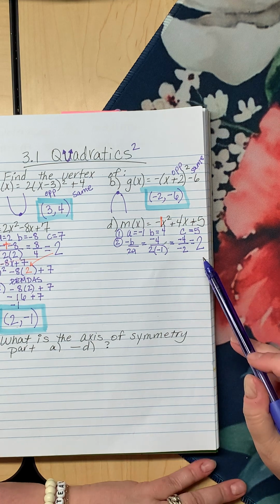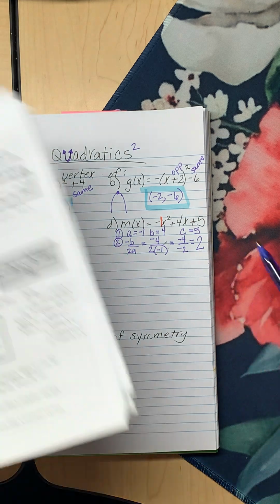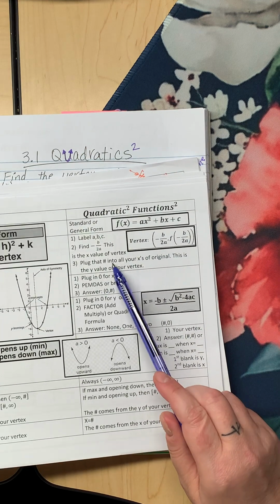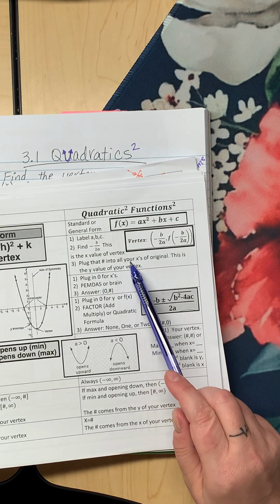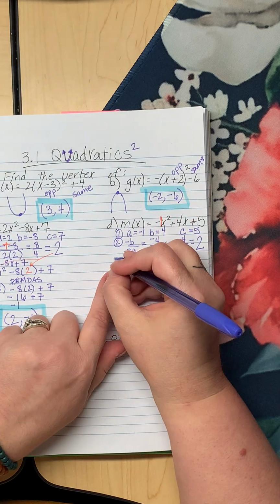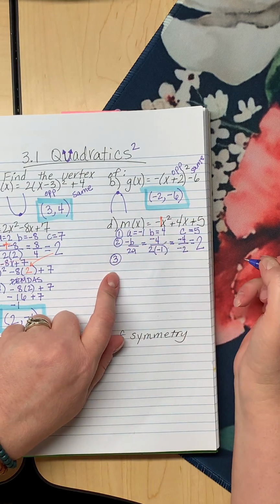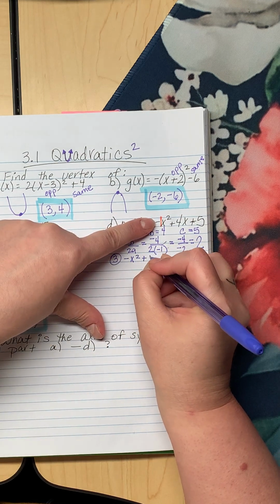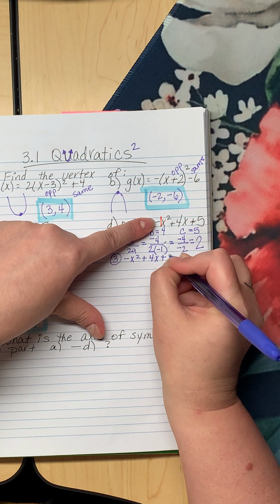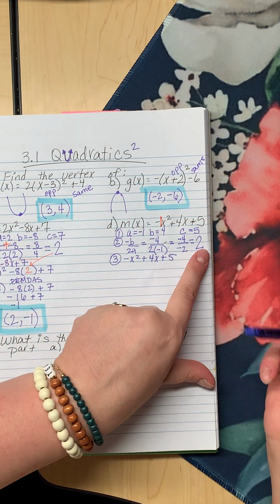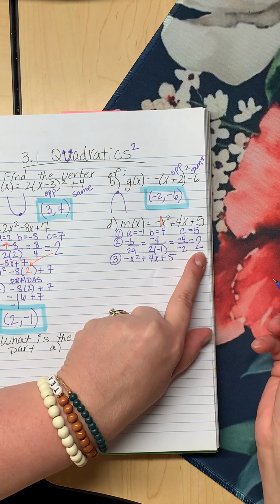Yes. Okay, now the third step is we're going to take that number we just got, 2, and plug it into all of your x's of the original. So my third step is to deal with the original, which is negative x squared plus 4x plus 5. And instead of these x's, I'm going to put the number I just got, 2.